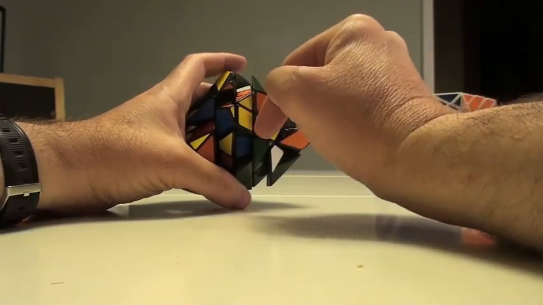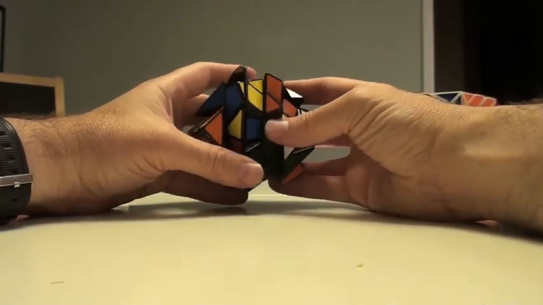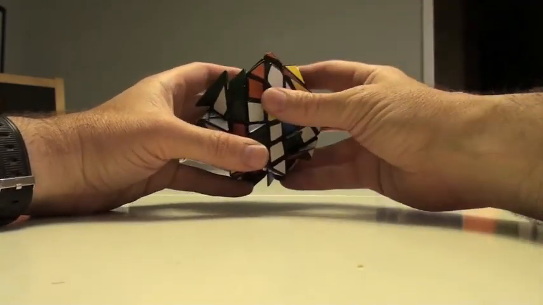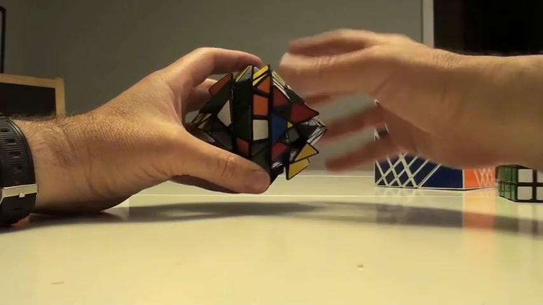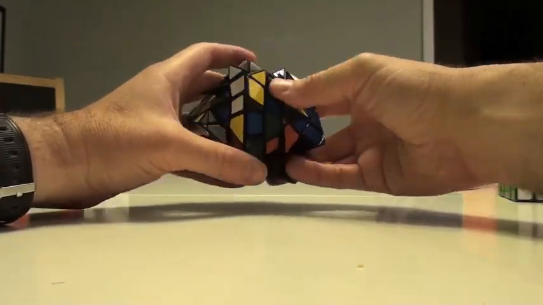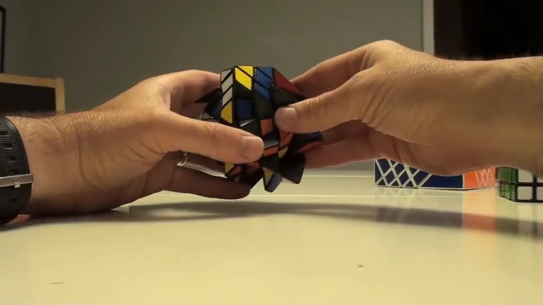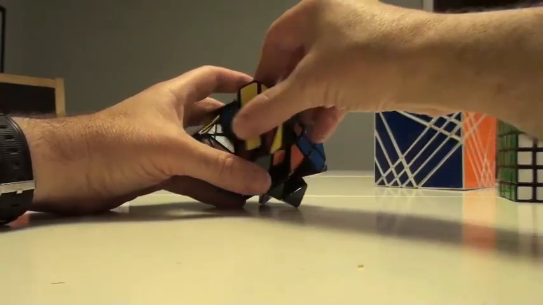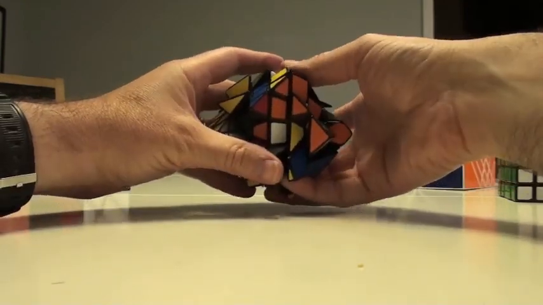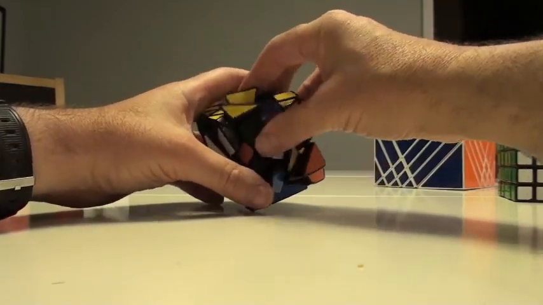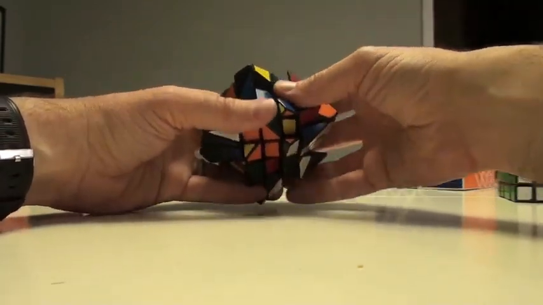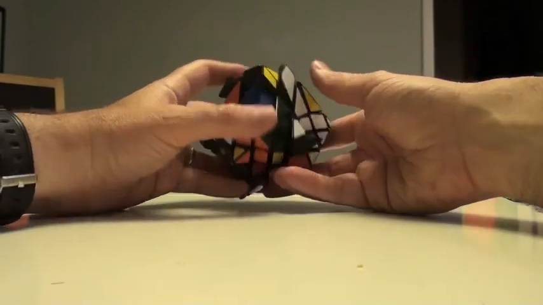two to flip without making these guys flip is going to be R2 U, R2 U, R2 U, R2 U, R. Now you've seen me do this with the barrel cube to kind of get out of a sticky situation.